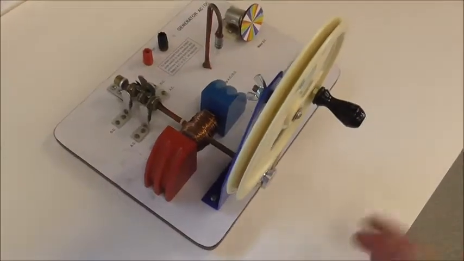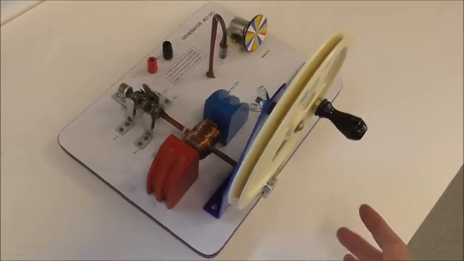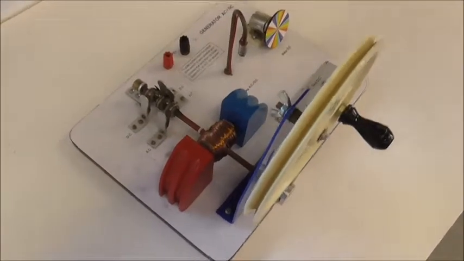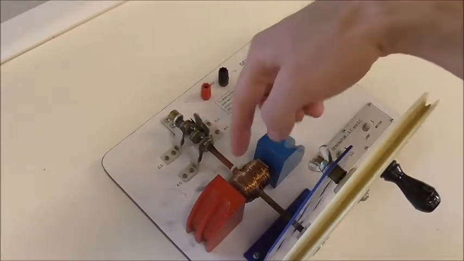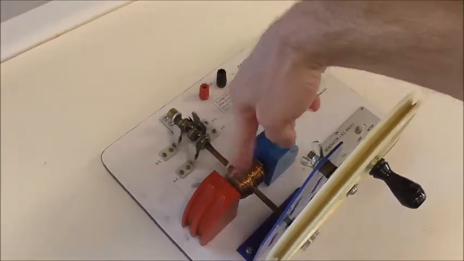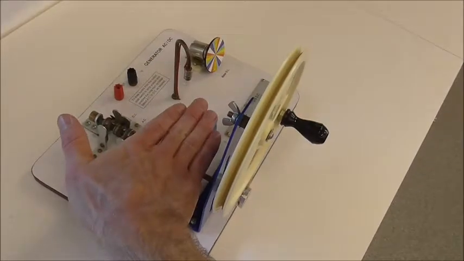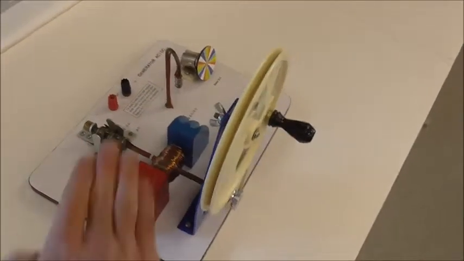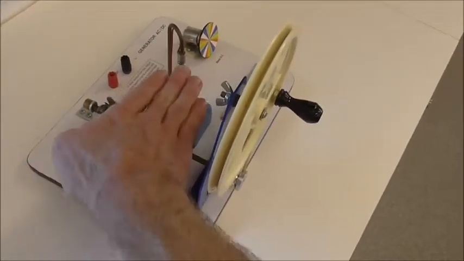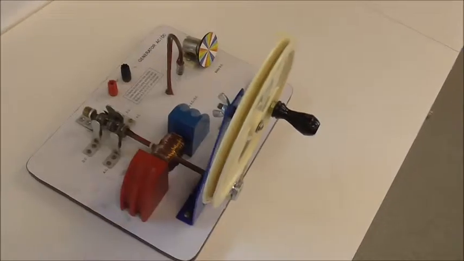Now, just to start off with, let's talk about the mechanism. What's actually going on here? Well, we've got a magnetic field. It's going to go from the north pole towards the south pole. So we know that it always comes out of the north and goes towards the south. So my magnetic field is this way. Using my fingers, it's going to go across that way, from north towards south.